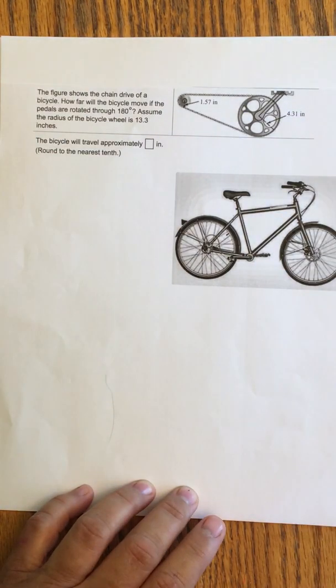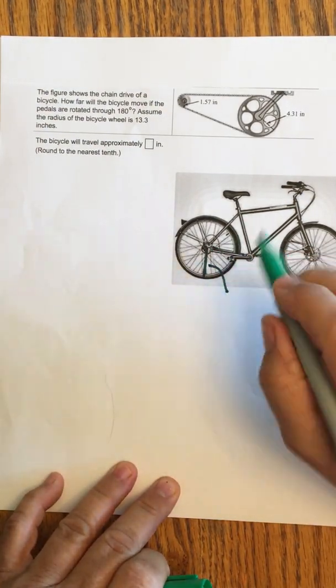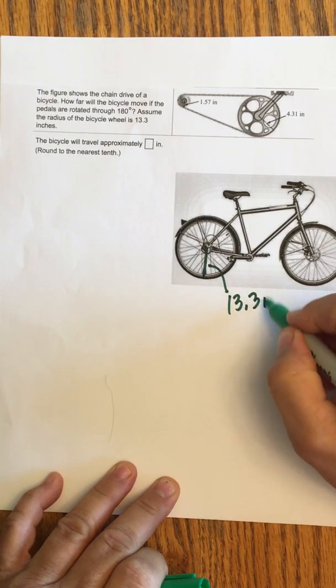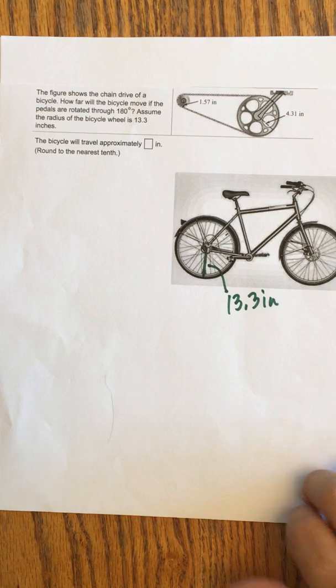So that would be this right here. That radius is 13.3 inches. Okay, they don't show you that. All right, so what do we have here?